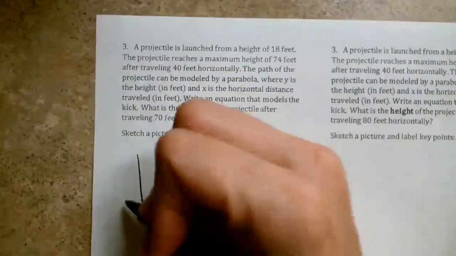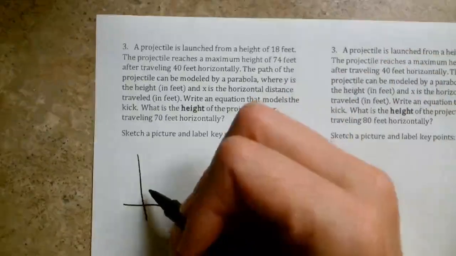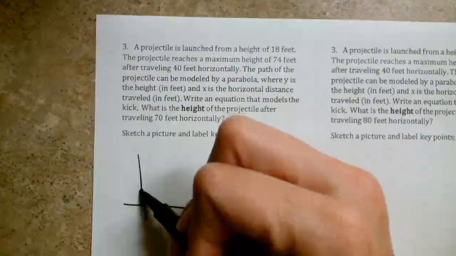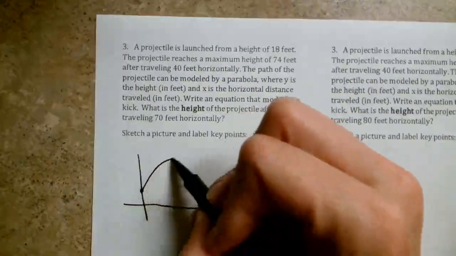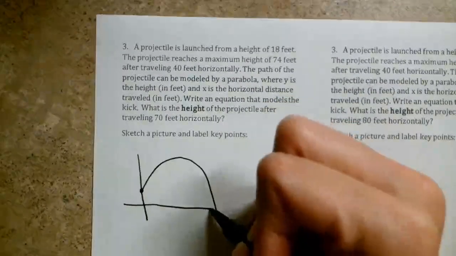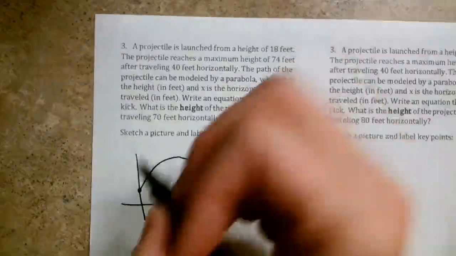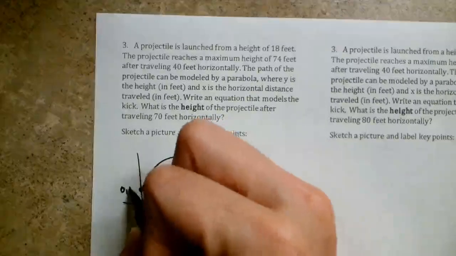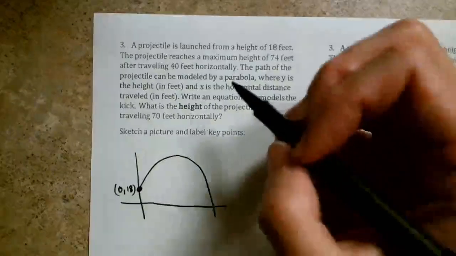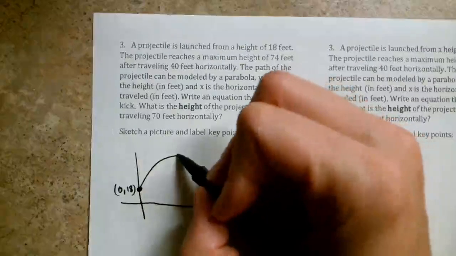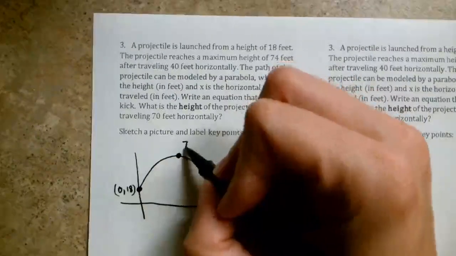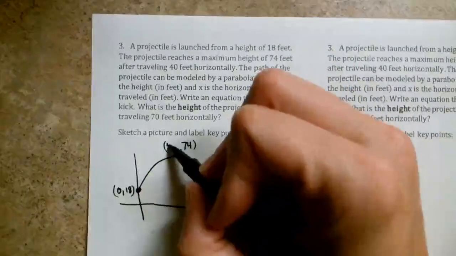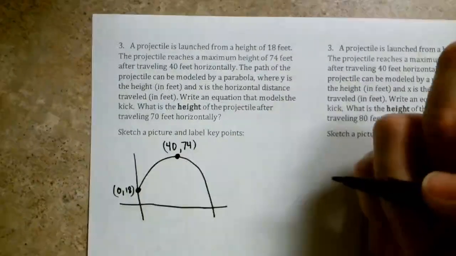So we're going to start sketching what this might look like. It's not launched from the ground, it's launched from 18 feet. So somewhere up the y-axis, we're going to have this projectile launched and come back down. It was launched from 18 feet up, so that means this point would be (0, 18). It reaches a maximum height of 74. So at this point, our height is 74 after it travels 40 feet horizontally.